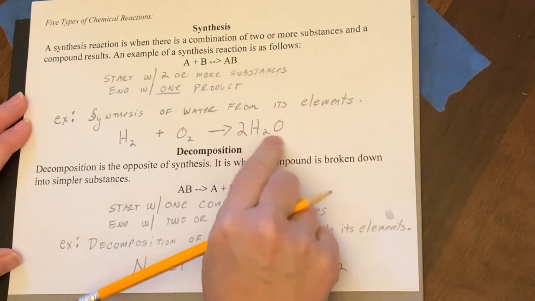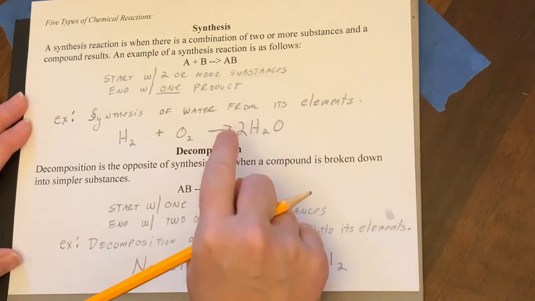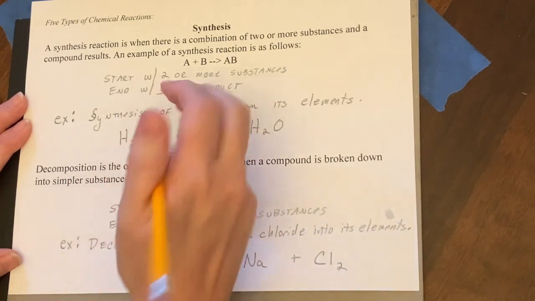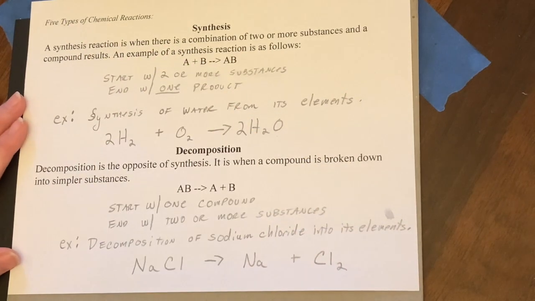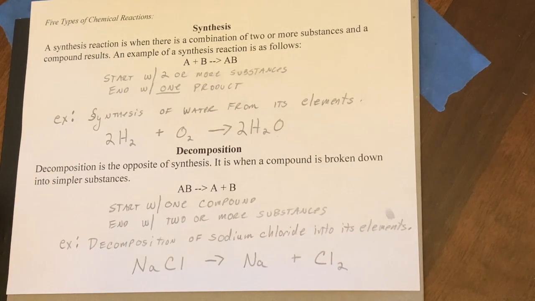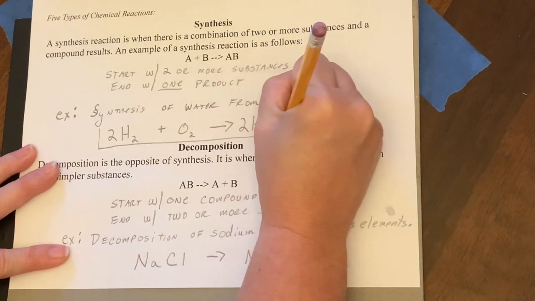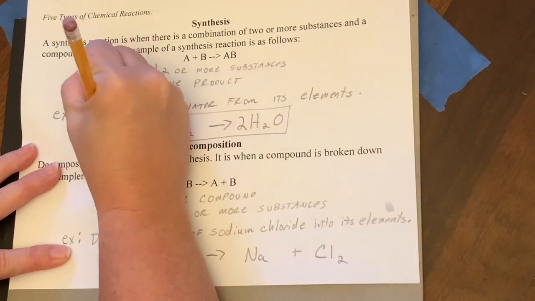Well, this 2 means now I have 2 oxygens, but it also means I have 4 hydrogens. That's okay. I have 2 hydrogens over here. I'm going to go ahead and put the 2 there, and that works out great. This is now a balanced equation for the synthesis of water.